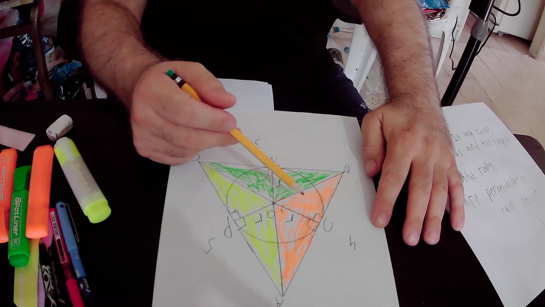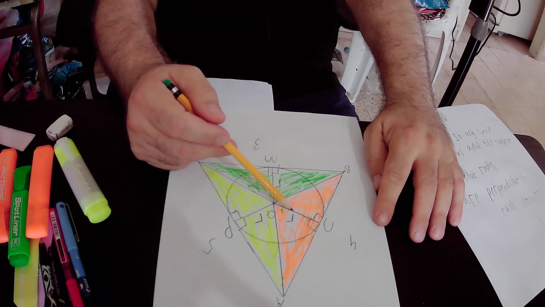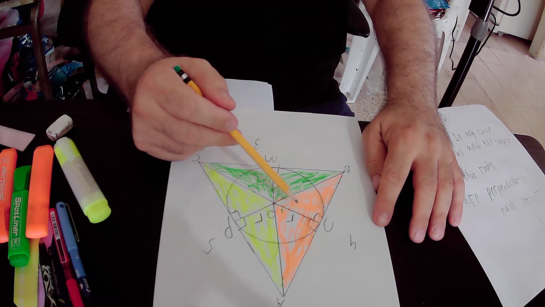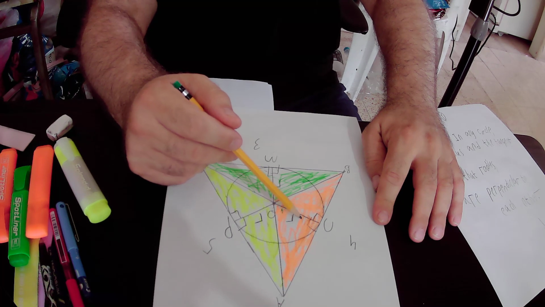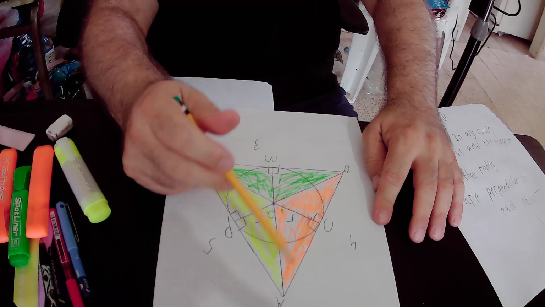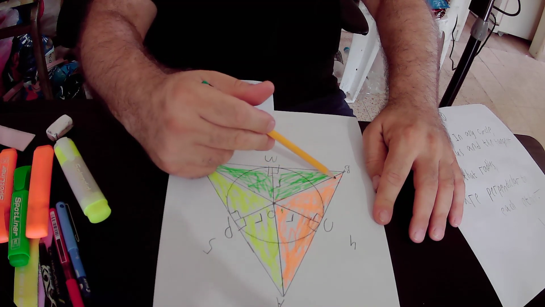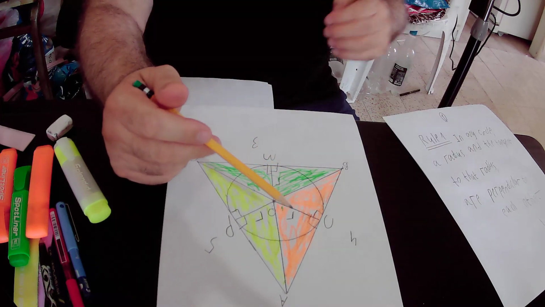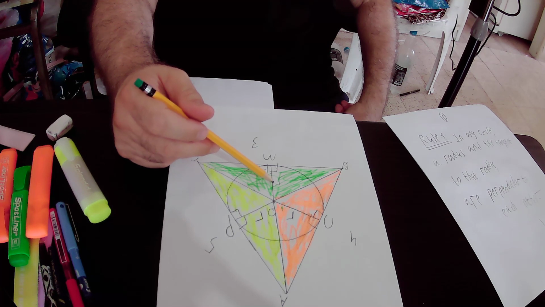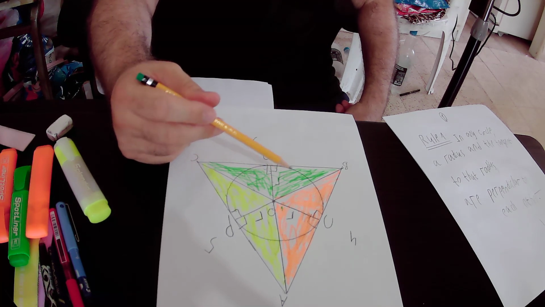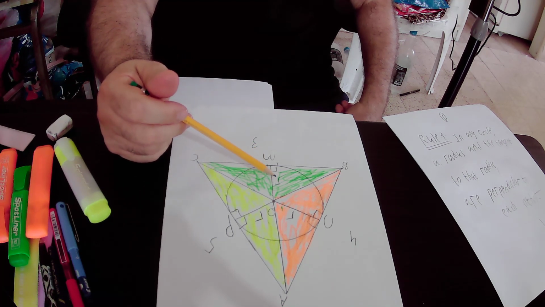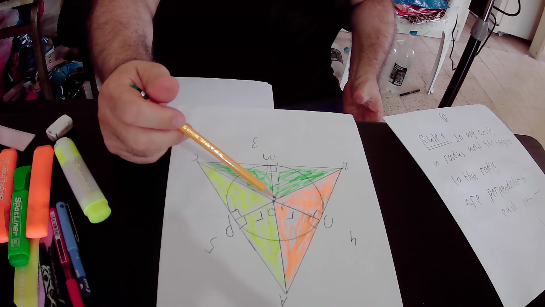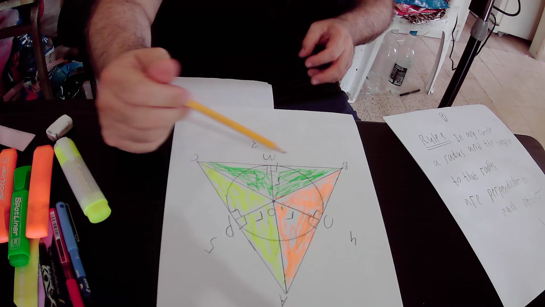So for example, line segment NO is the radius of this circle, and side AB is tangent to it. So according to rule number 1, angle ONA equals 90 degrees, and also angle ONB equals 90 degrees. And in the same way, we can say that line segment MO, the radius of this circle, also has side BC tangent to it. And according to rule number 1, the radius is perpendicular to its tangent, BC.